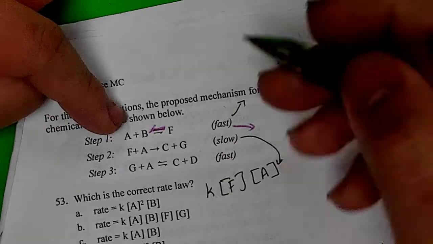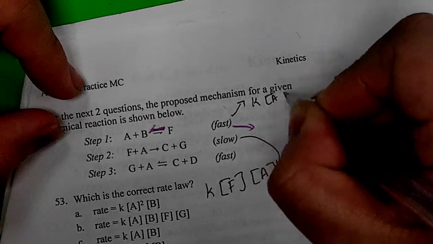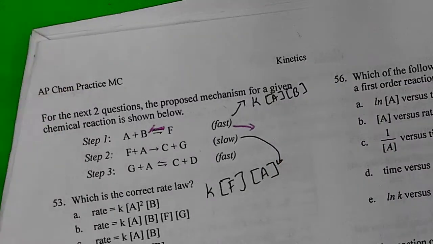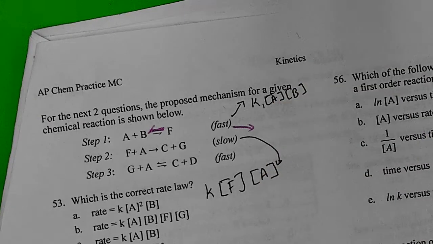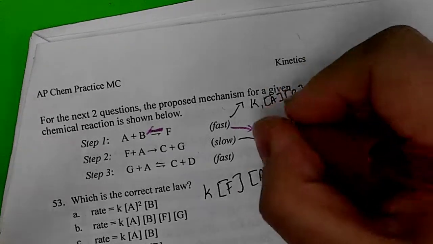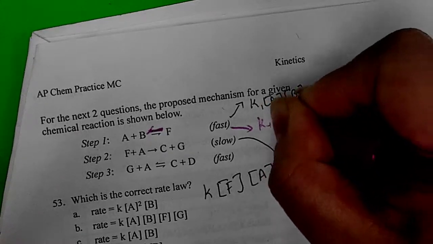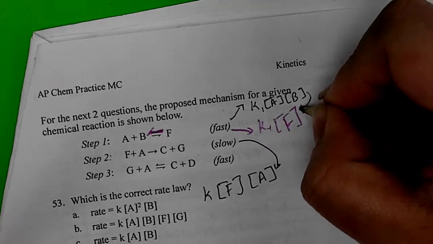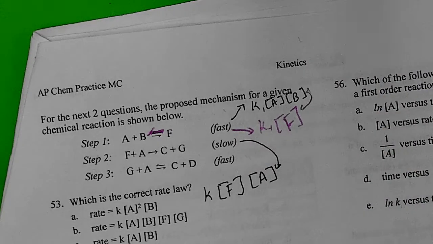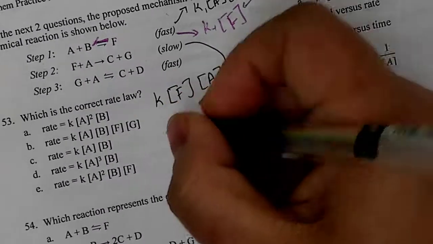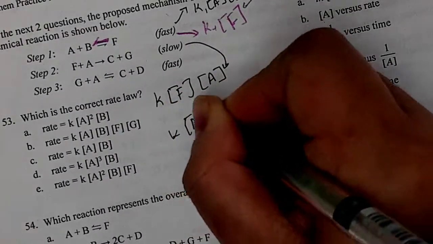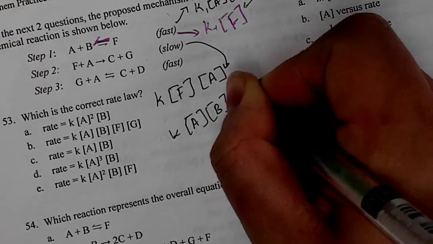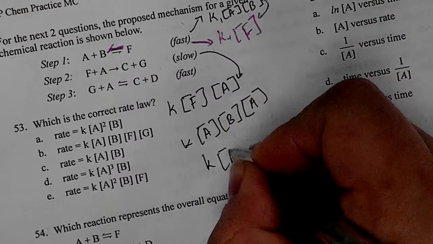So the forward direction is going to be k times A times B. If you want, you can say k1. Reverse reaction, you're going to say k inverse times F. These 2 are equal to each other. So then, F is basically replaced by AB. See that? So then we're going to say k times A times B times A. Another way of saying it is k times A squared B.